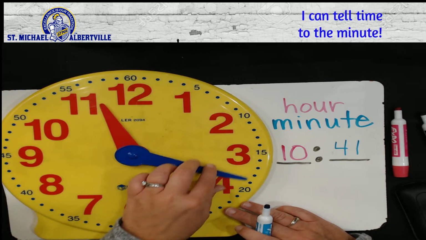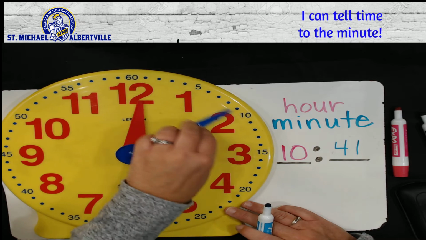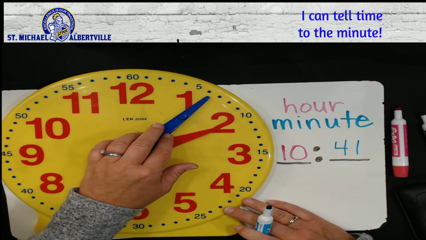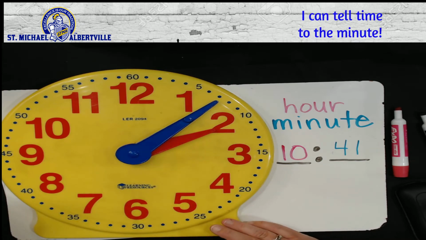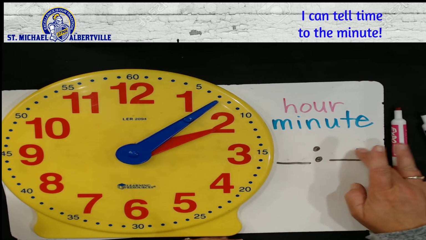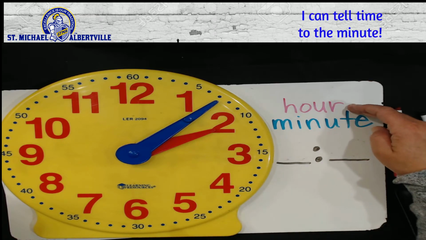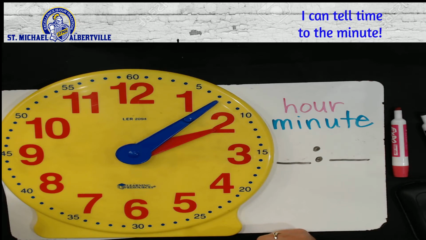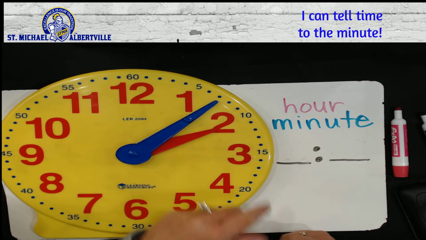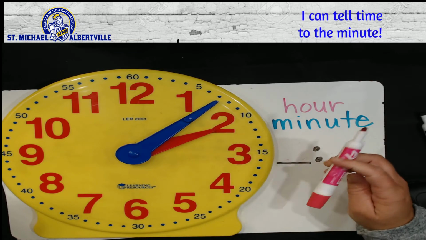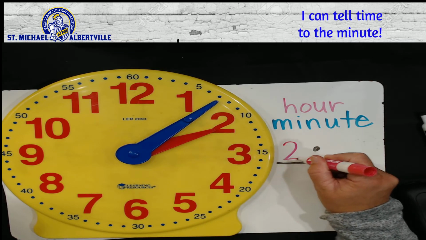Let's switch the time. Time flies when you're having fun. All right, now I have a new time on my clock. First, look at the hour hand, then look at the minute hand. Look at the hour. It is pointing to the 2. 2 owns this time. So my hour is 2.